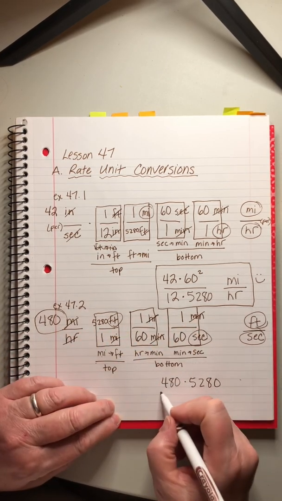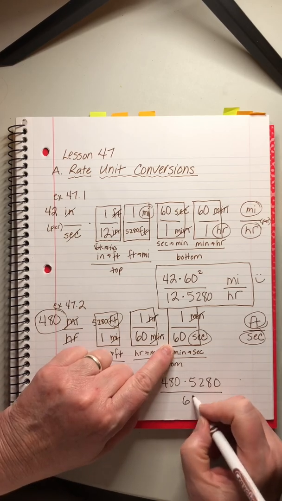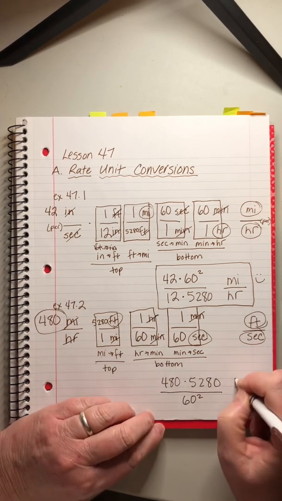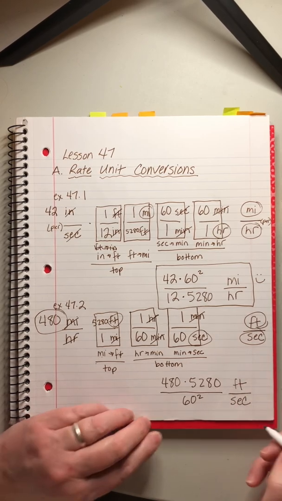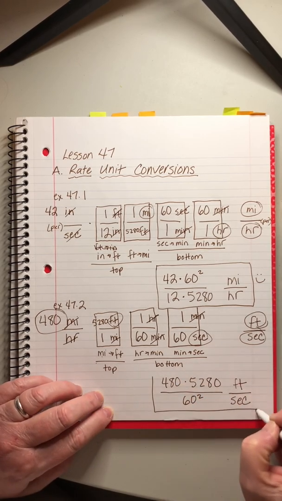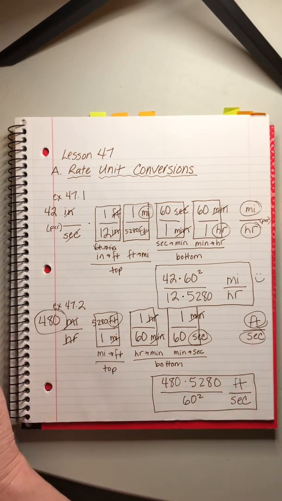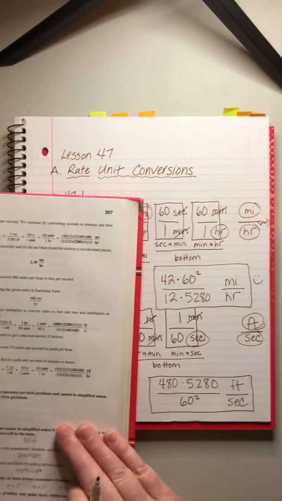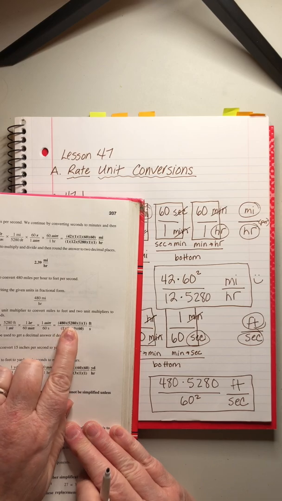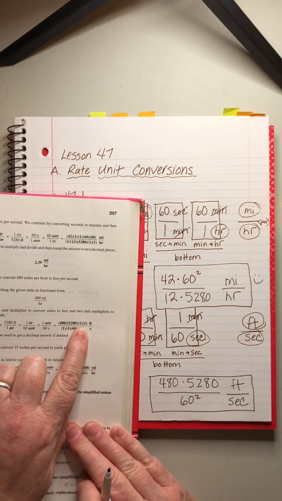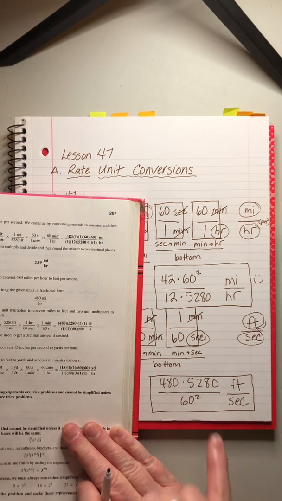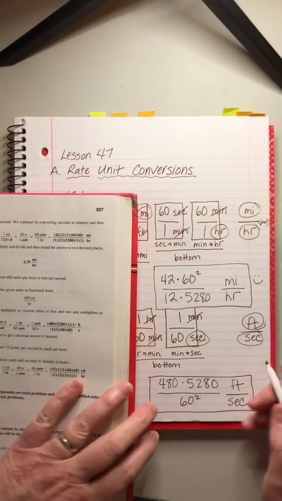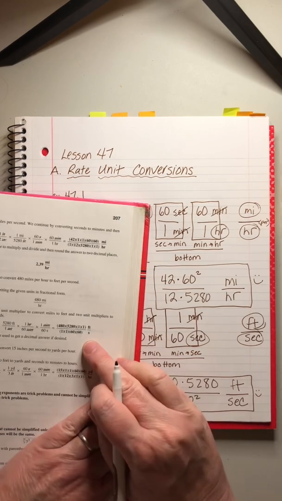Forget about it, over 60 squared feet per second. Do you love it? And let's just double check against John's because his looks a little different. 480, 5,280, 1. Forget it, feet. 1, 60, 60. We have 60 squared. Yes. And he uses just the S for seconds.